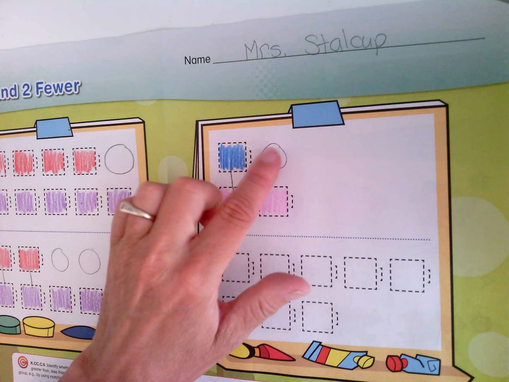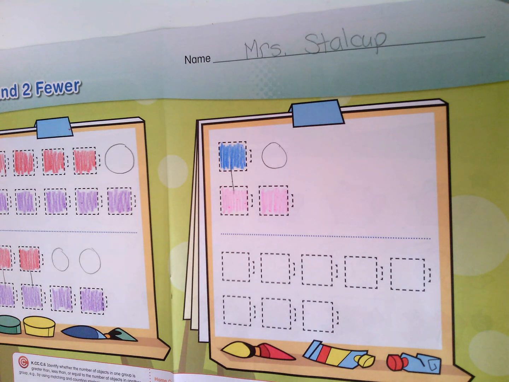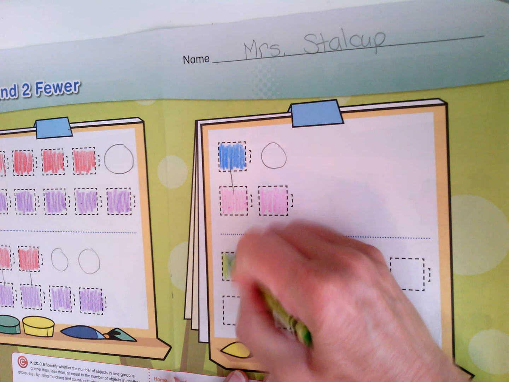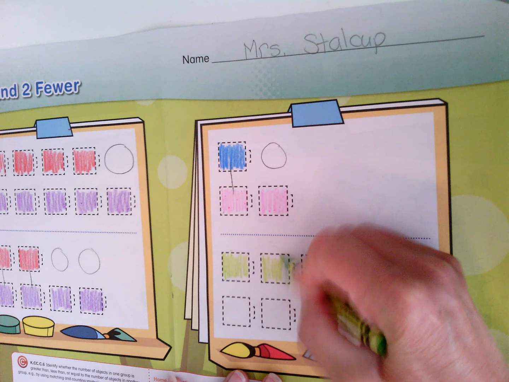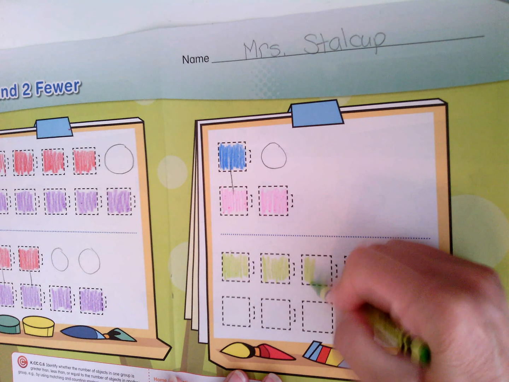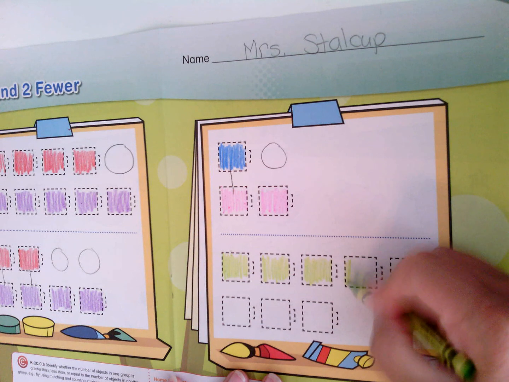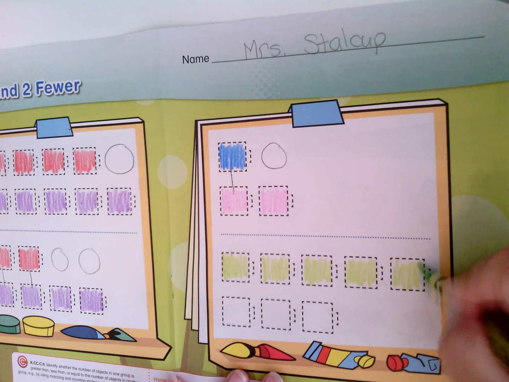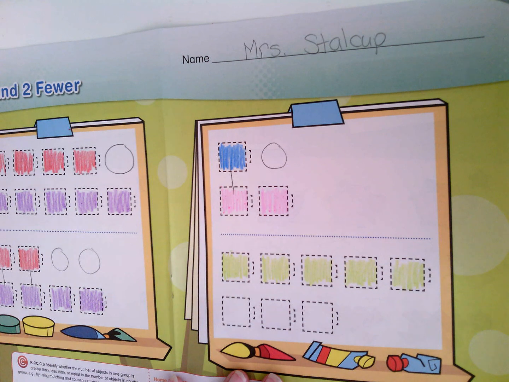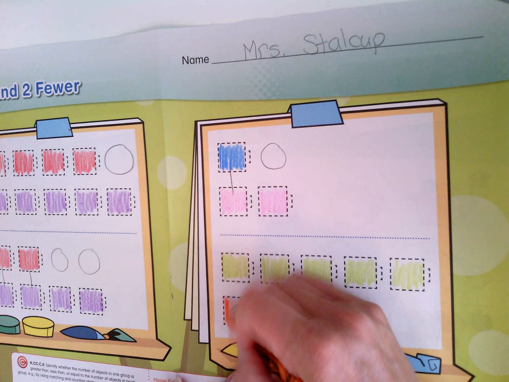Okay, last one on this side. So let's color the top row one color while we count. 1, 2, 3, 4, 5. And let's color the bottom row a different color. 1, 2, 3.